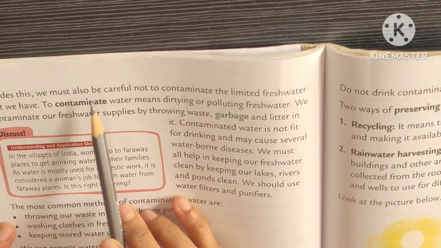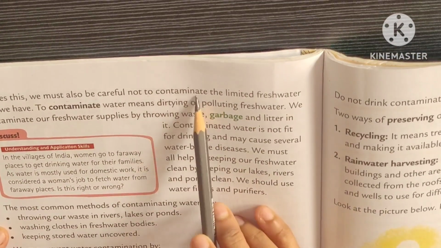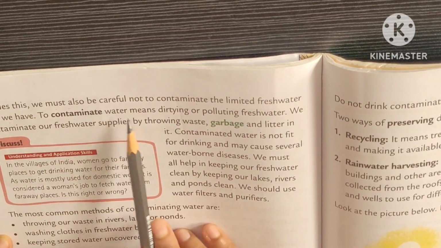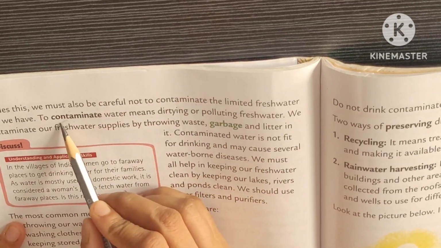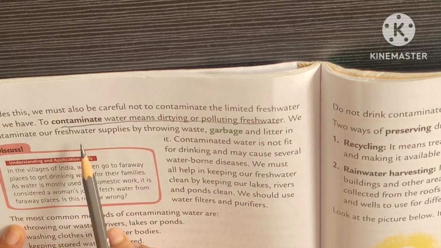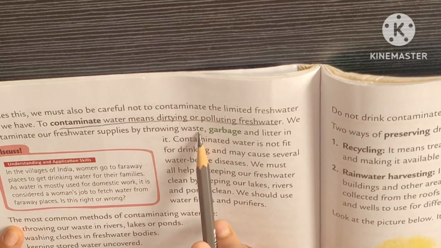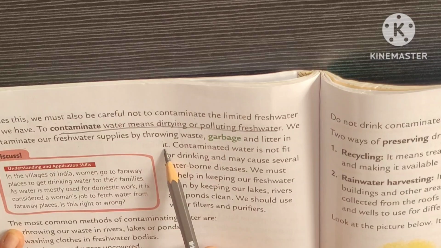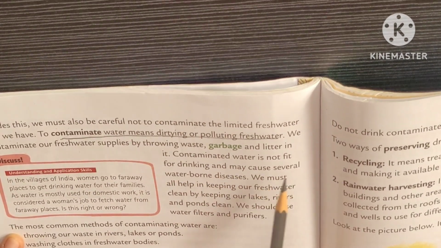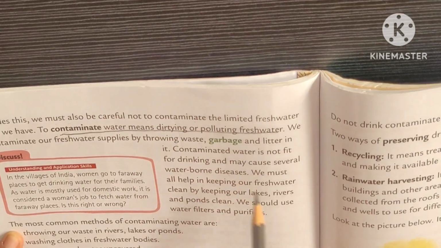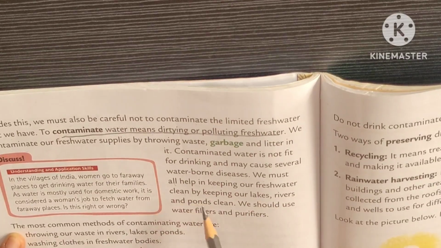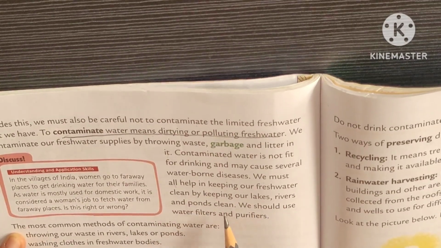Besides this, we must also be careful not to contaminate the limited fresh water that we have. To contaminate water means dirtying or polluting fresh water. We contaminate our freshwater supplies by throwing waste, garbage, and litter in it. Contaminated water is not fit for drinking and may cause several waterborne diseases. We must all help in keeping our fresh water clean by keeping our lakes, rivers, and ponds clean.